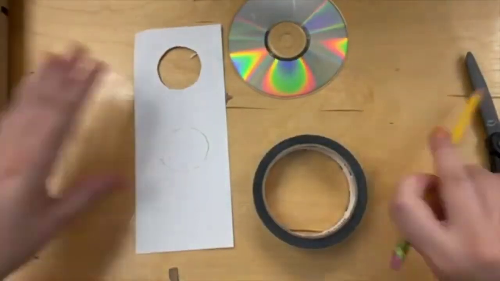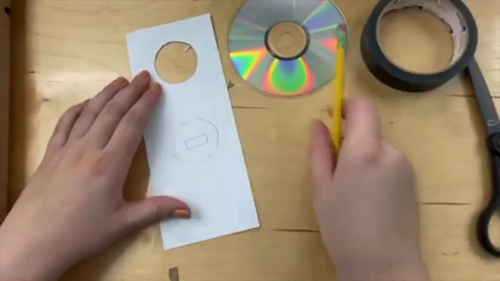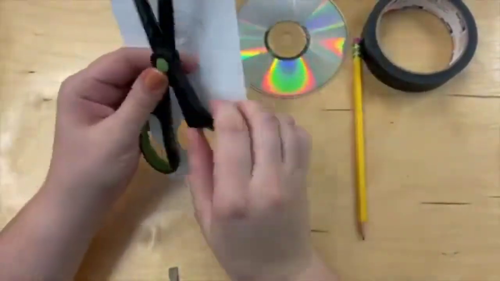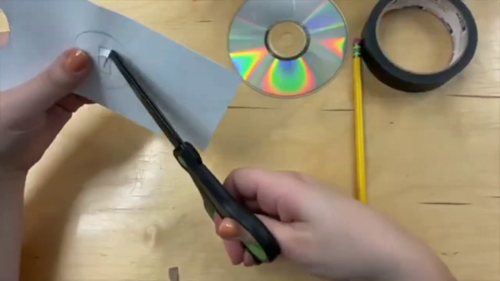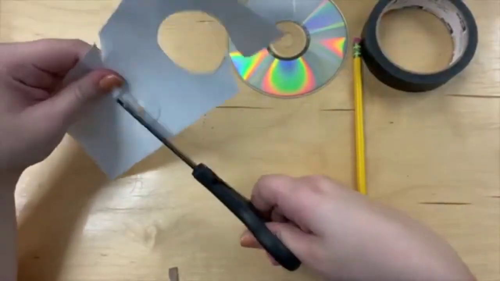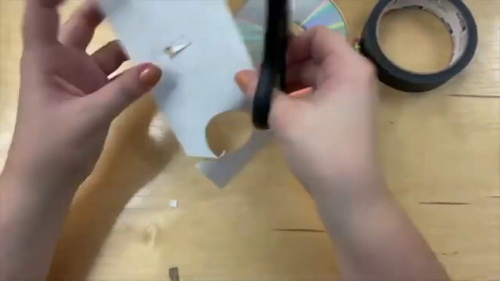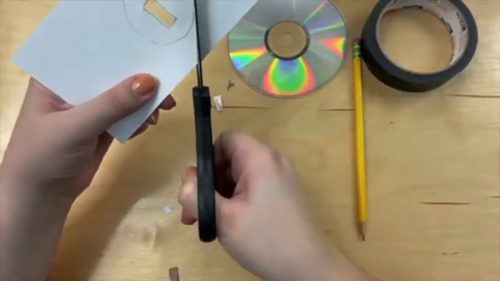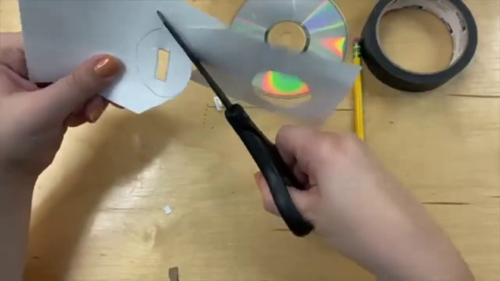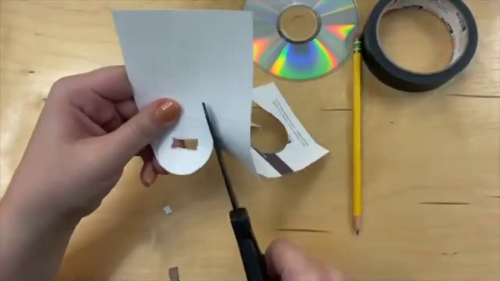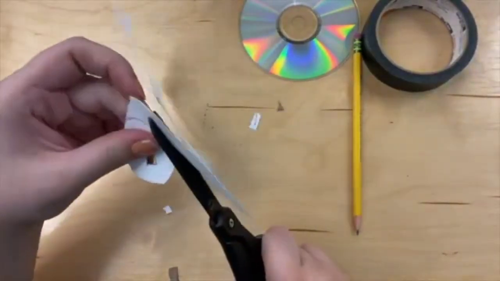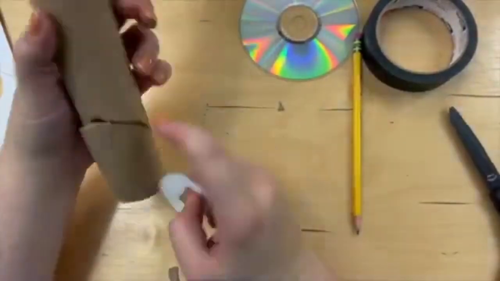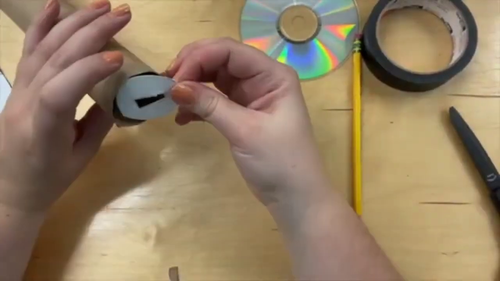You're also going to cut out a rectangle in the middle of the circle to let light through. Then tape this circle to the top of your spectroscope.